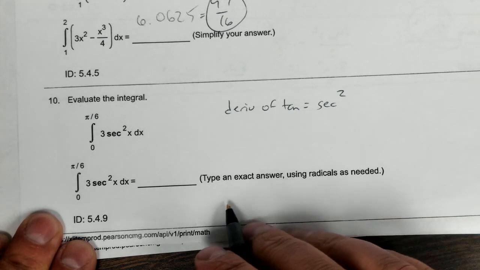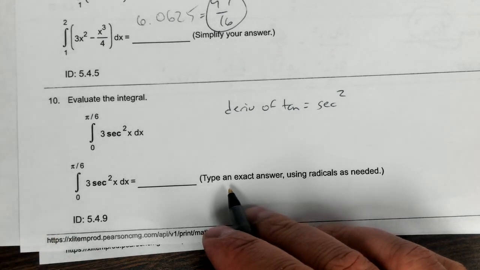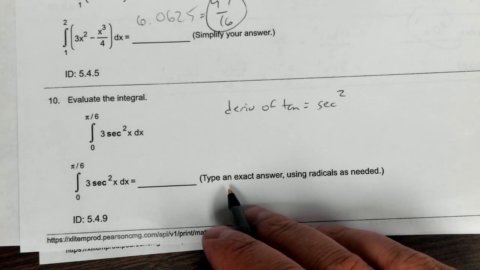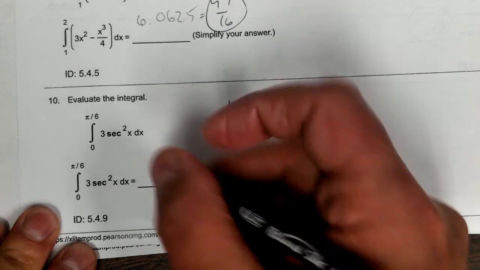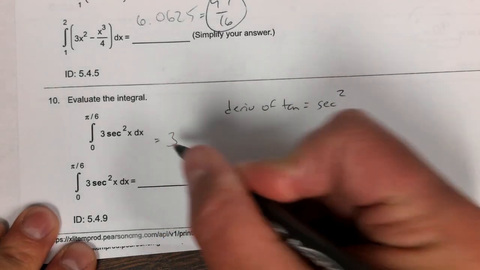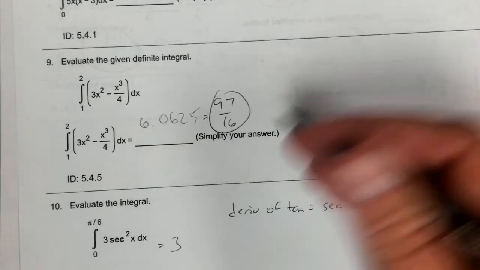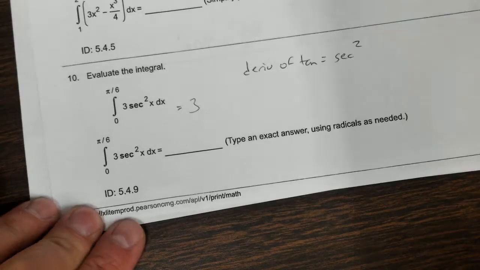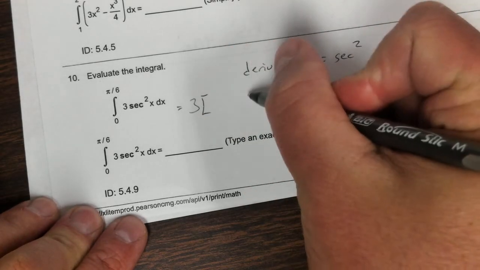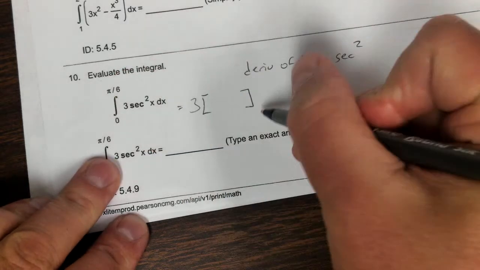So unless you recognize whatever decimal we have and then change it to a square root, you're going to have to do this one on paper. So my first step on this would be put the 3 in front. You're going from 0 to pi over 6.